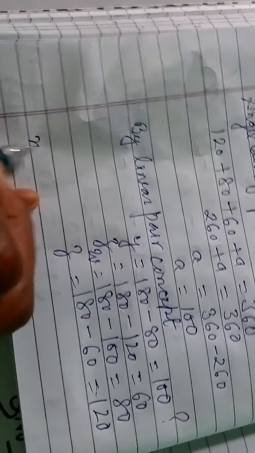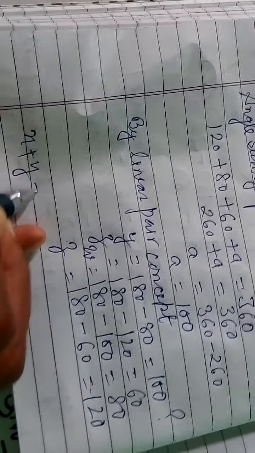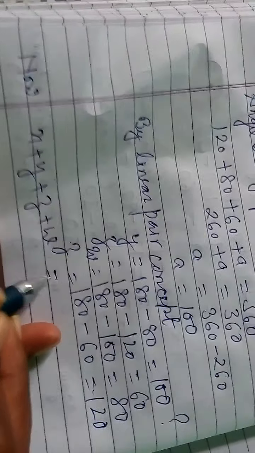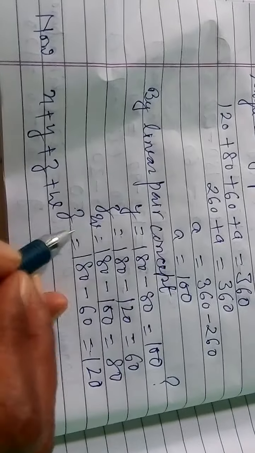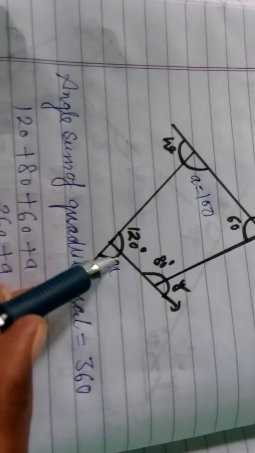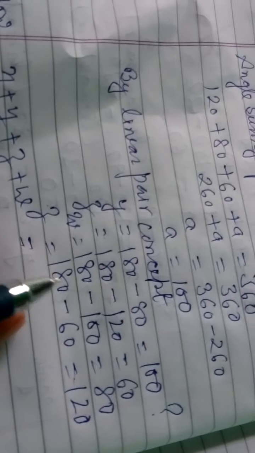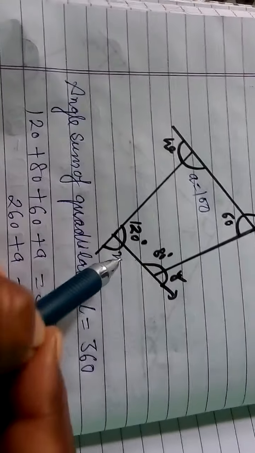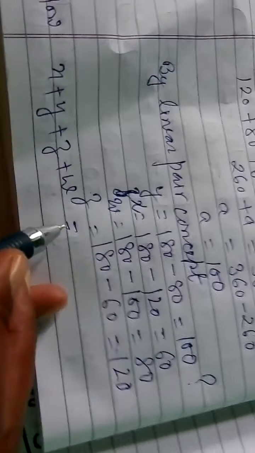Now I have to find the sum x plus y plus z plus w. Now put all these values. Again I have written, this is x, 120. This is not z, this is x. Okay, this is x here. So put all these values here.